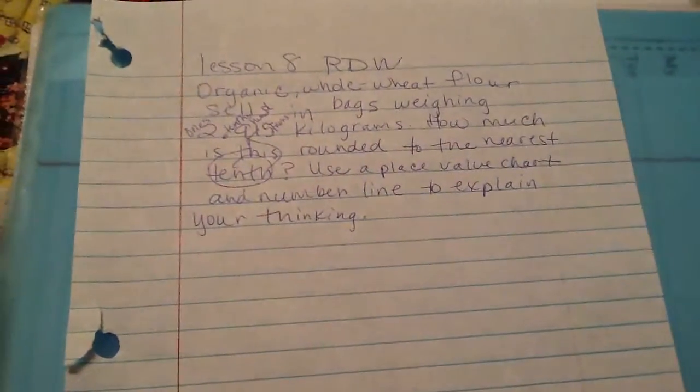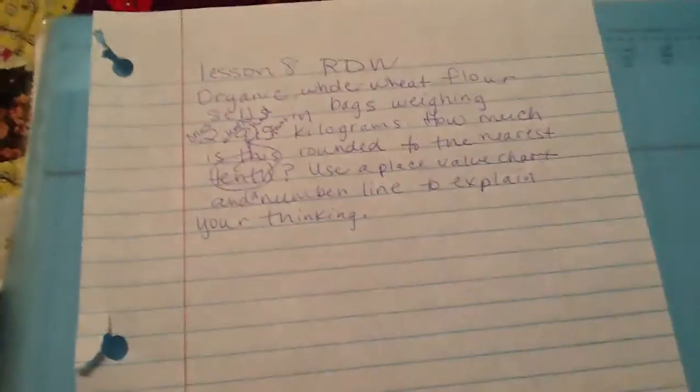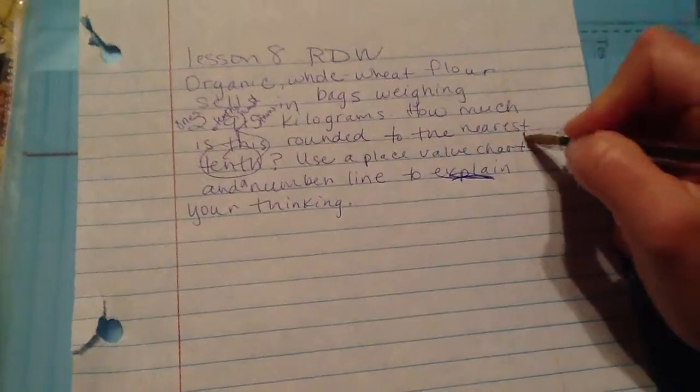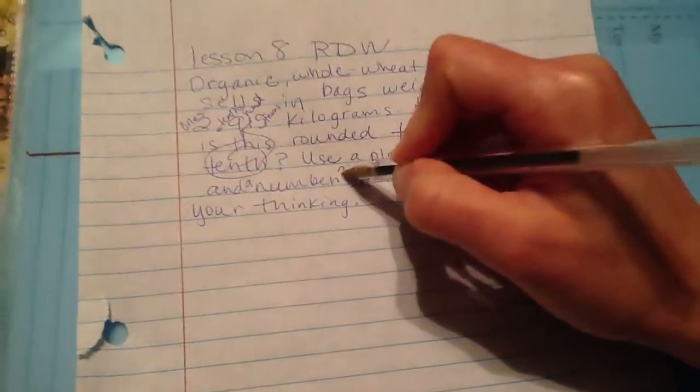Use a place value chart and a number line to explain your thinking. So I know I have to do two things to explain. I need a place value chart and I need a number line. So part of the strategy was to read and do my thinking notes. I did that. Now I need to draw. I'm going to go ahead and draw my place value chart.